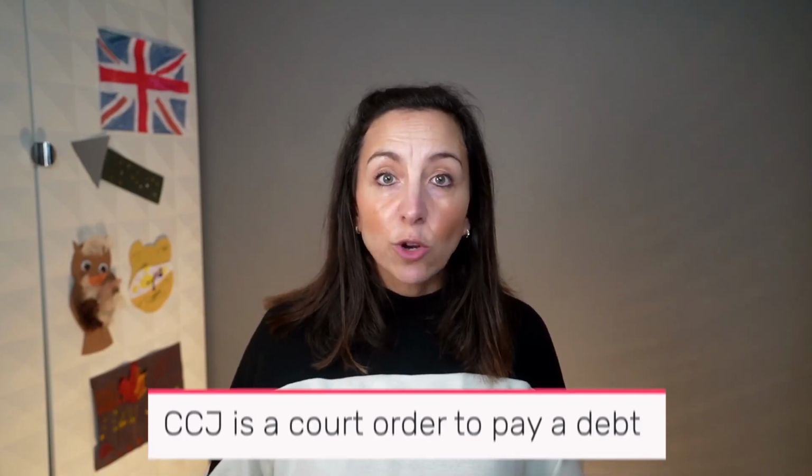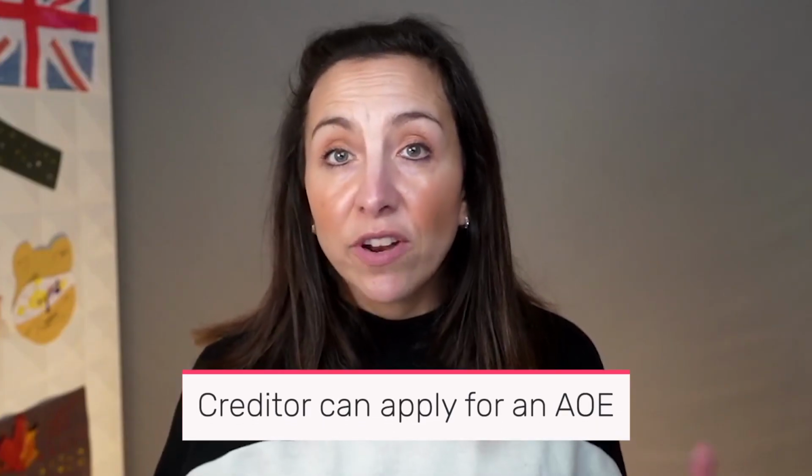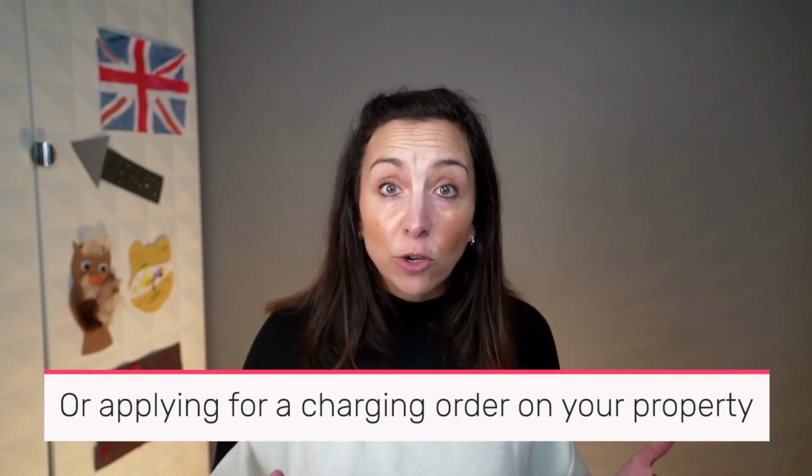A CCJ is a court order to pay a debt that has been issued against you after the creditor has taken you to court. If you don't repay the debt, the creditor can apply for an AOE to recover the amount owed. However, they could also choose other methods of debt recovery, such as using enforcement officers or applying for a charging order on your property. It's always best to reach an agreement with the lender to repay the debt and avoid further legal action.